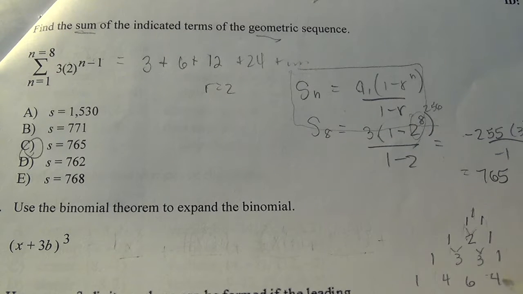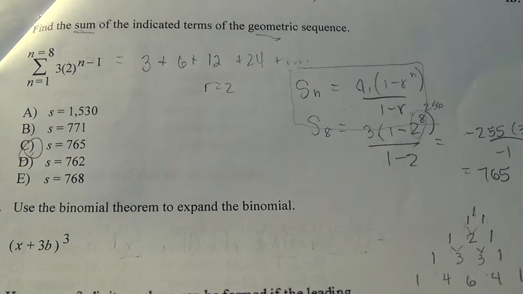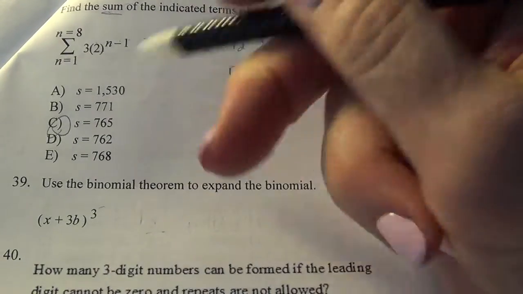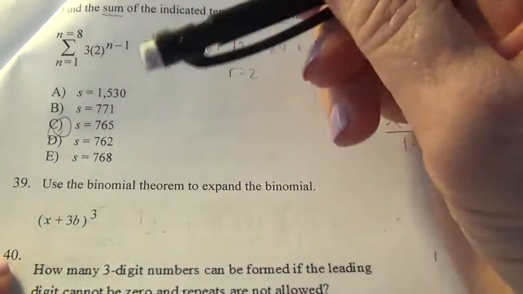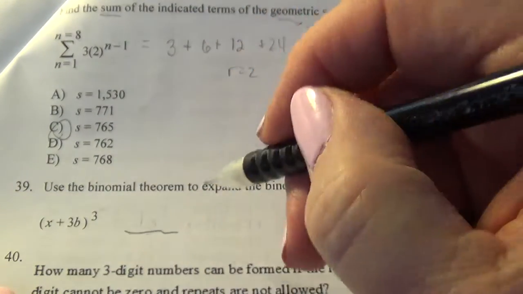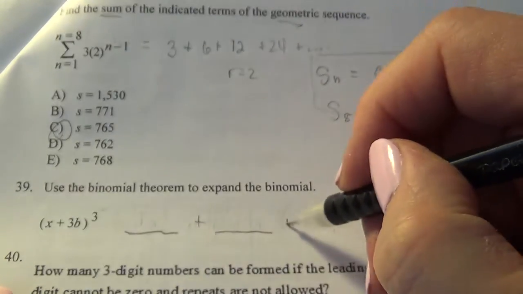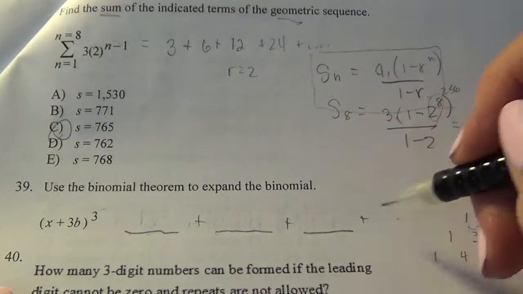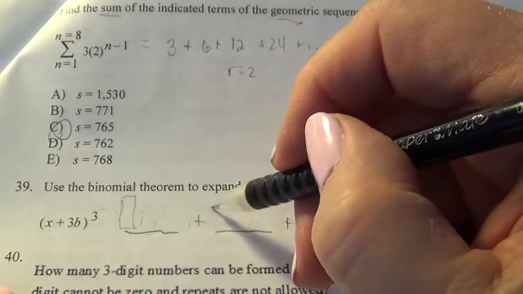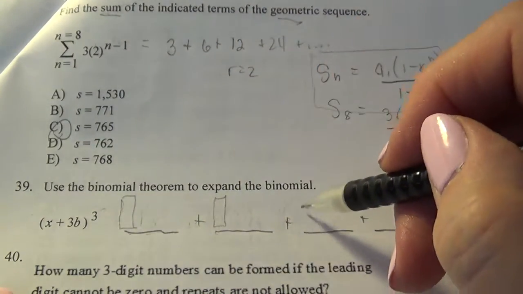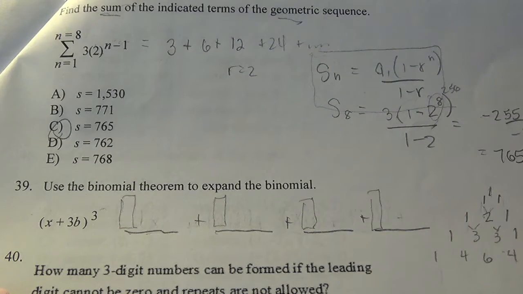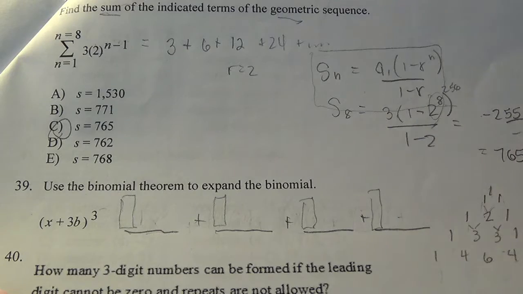Alright, hopefully you remember how to do that. We don't need much more than that to do this one. On a final, this number is not going to be too large because of time. So when it's raised to the 3, there's going to be 4 terms. And I'll put a little box for the coefficient that I'll get from Pascal's triangle, and we'll go over and grab those at the end.